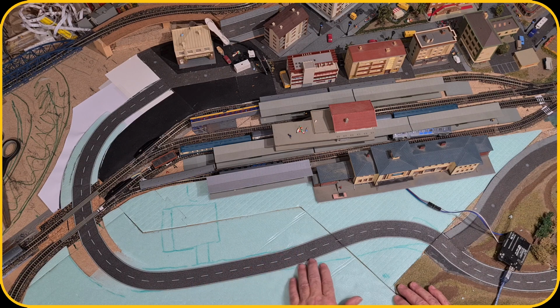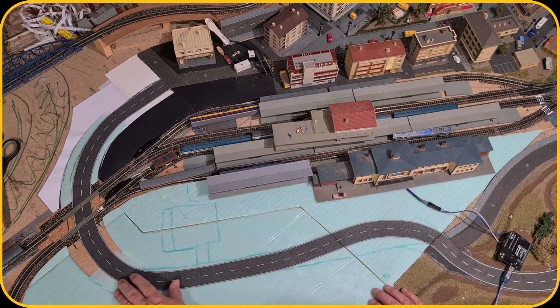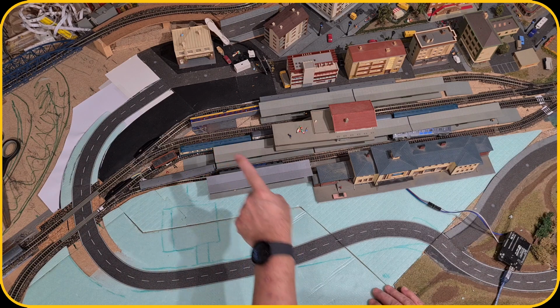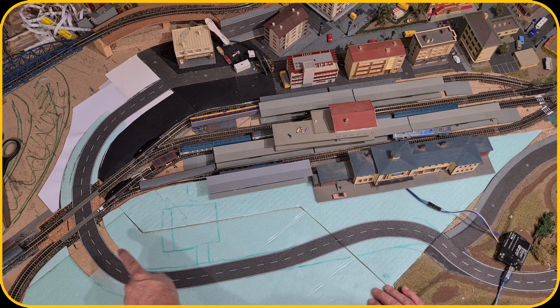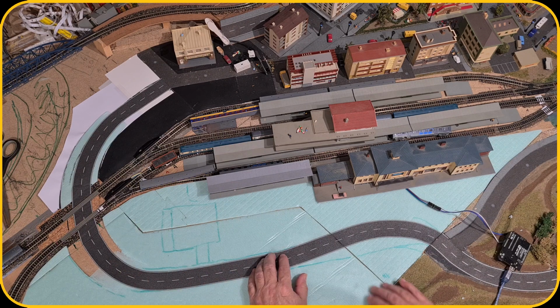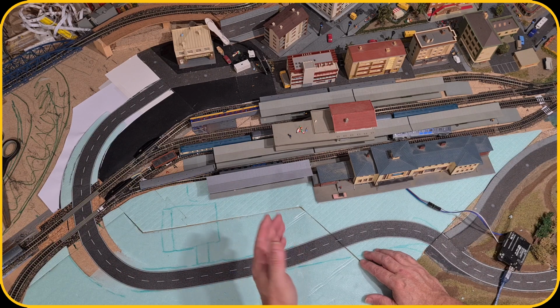for the pedestrians next to it, and again I will start at that end and then curve it around the track, and the pedestrian path is elevated.